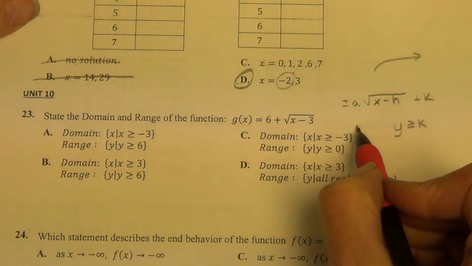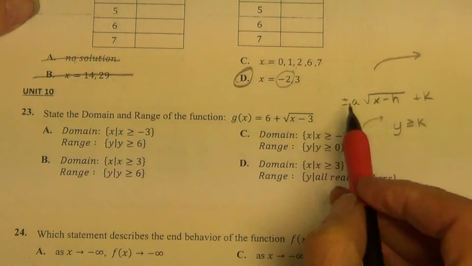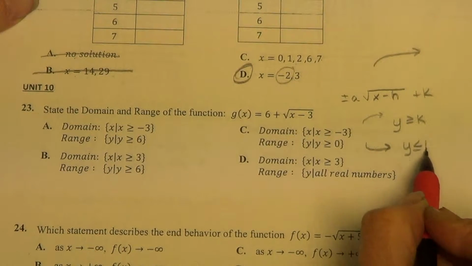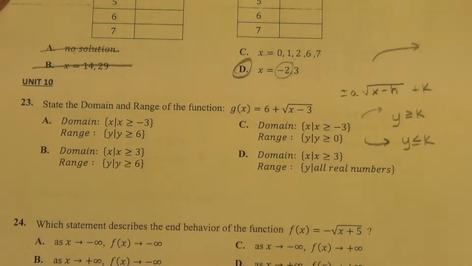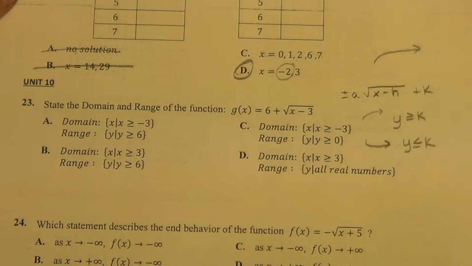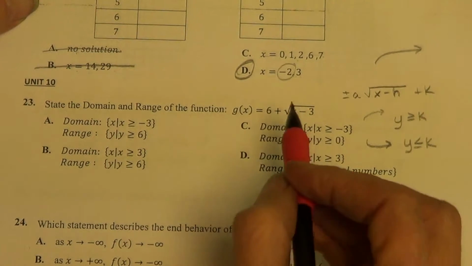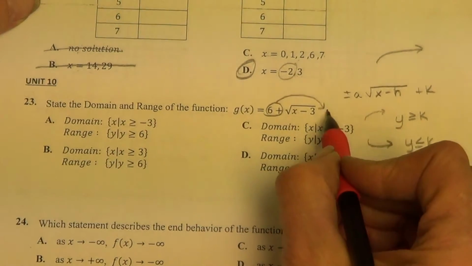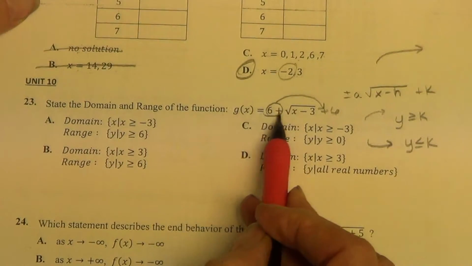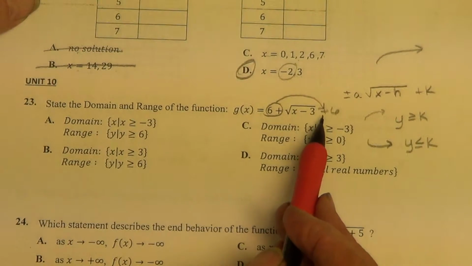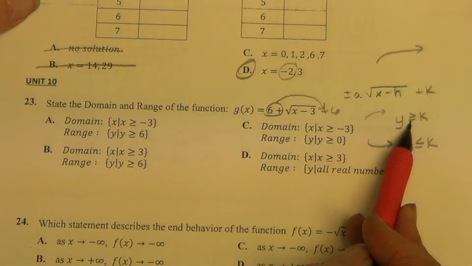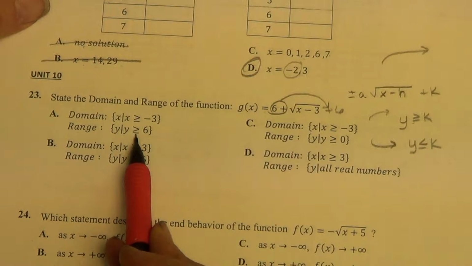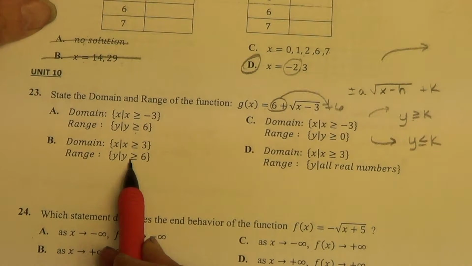Because it's a positive out front, it's that shape. Now, if it's a negative out front and it flips it this way, then y is less than your k value. Make sure you understand that. Otherwise, go to those notes and really study that and graph them. So my k value, other than the fact that you need to transform it, was put on the front. Move it to the back. Because you know it's a positive out here, then you know that it's going to be y is greater than or equal to 6. So we go to our range, y is greater than or equal to 6, that one's good.